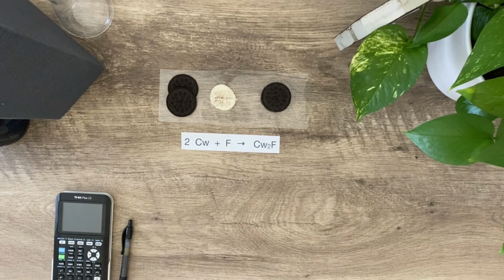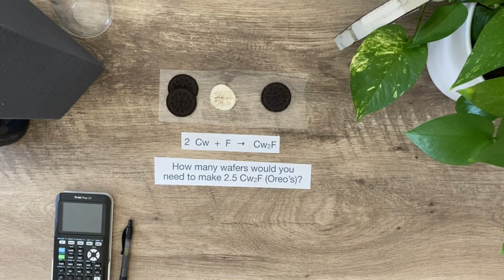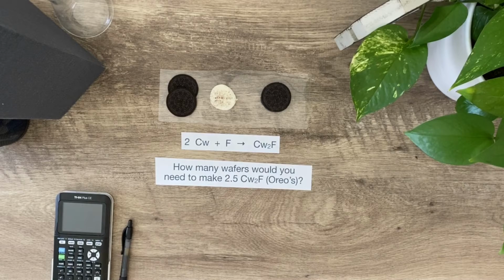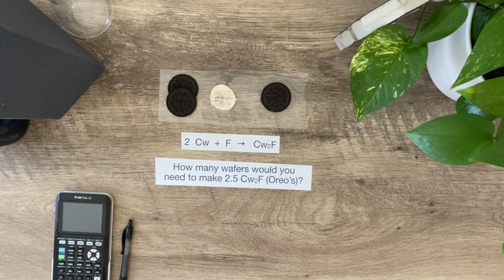So let's ask another question. How many wafers would you need? Stoichiometry is not about just asking how many things you're going to produce. It's also about how many things you might need. So in this case, I'm asking how many wafers I need to make 2.5 Oreos. Now, in reality, we know that 2.5 Oreos is quite pointless, well, unless maybe we want an Oreo with only 1 cookie or wafer. That's not necessarily correct, but in chemistry, that's definitely going to happen. And you also might not be able to do that directly in your head.